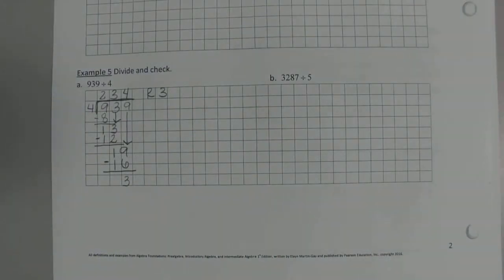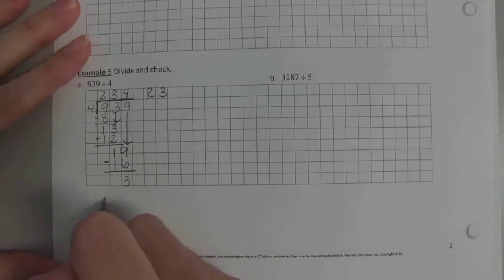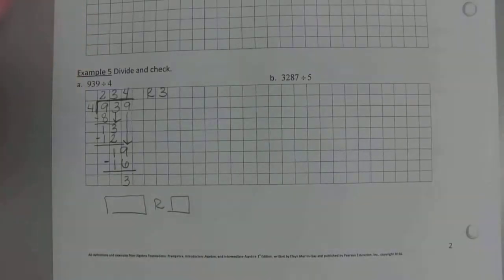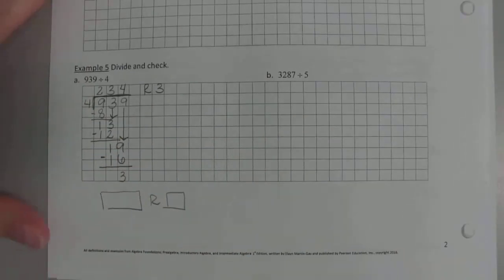Do you guys remember doing that way back when? It goes in equally 234 times with a remainder of 3. How does my math lab have it? It'll have a box, an R, and a box like that. So you'll type 234 and then 3. You don't have to type the R there. Is that okay?